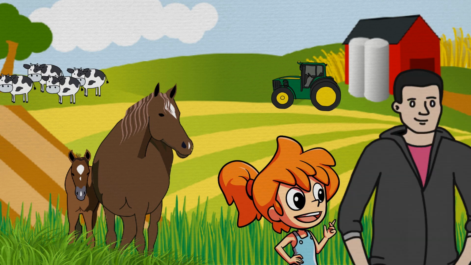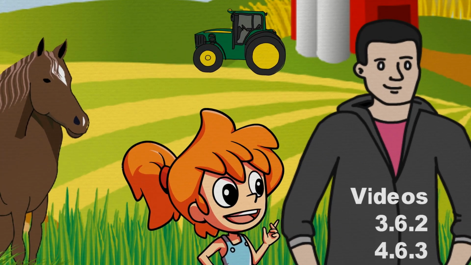"How big is this farm, Dad?" asked Min. "What is its area? Max and I learnt about using square centimetres and square metres to measure area from videos 3.6.2 and 4.6.3, but there must be millions of square metres in this farm."